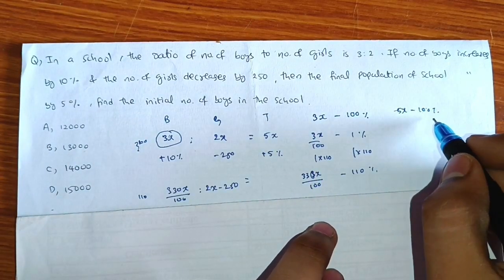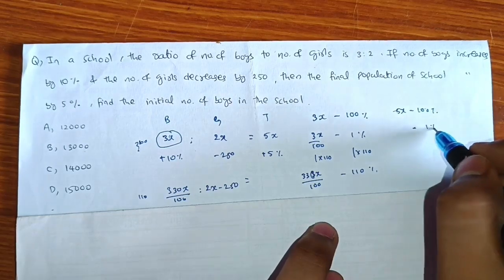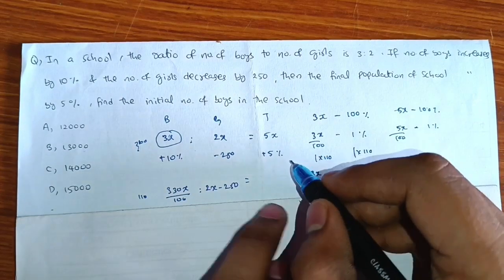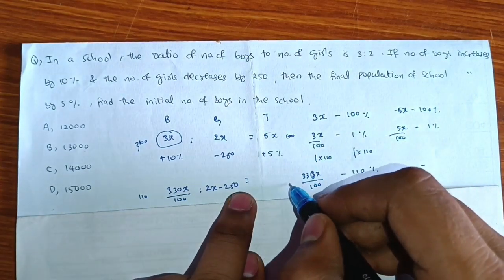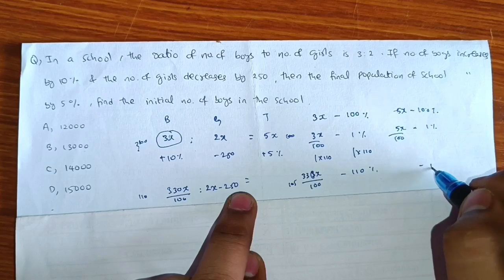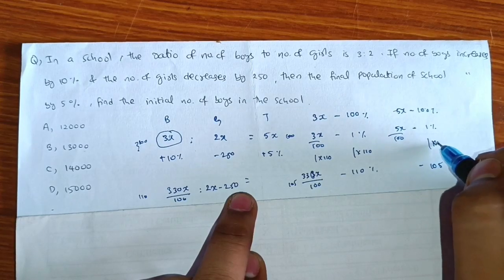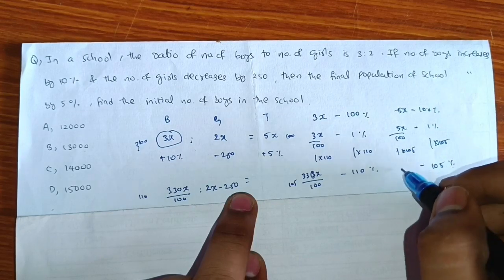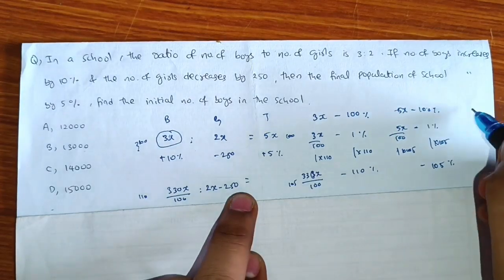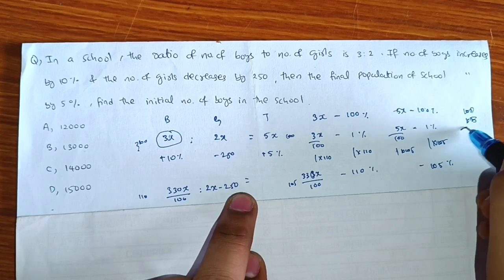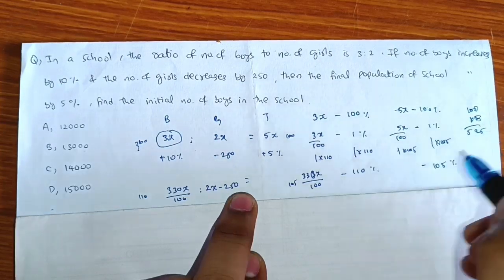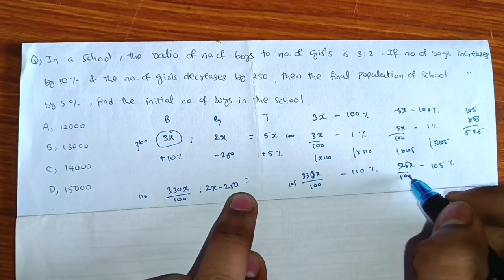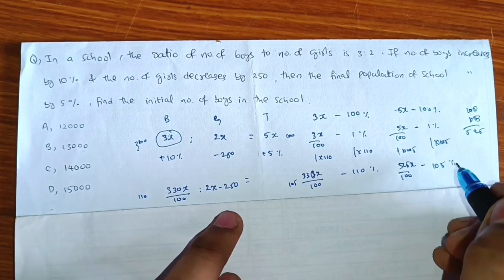So 5x is 100% means 1% is 5x by 100. Now it is becoming 105%, so for 105% I multiply with 105. When I multiply 105 into 5, which is 525, we get 525x by 100, which is 105%.